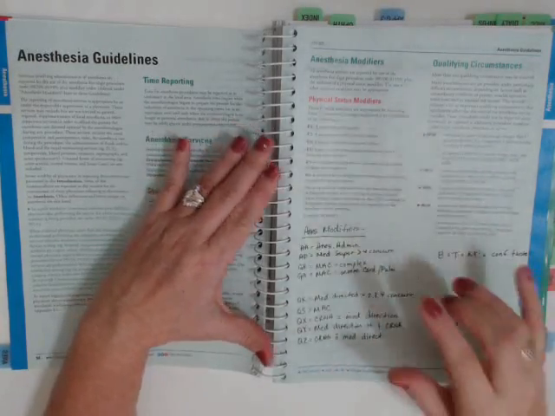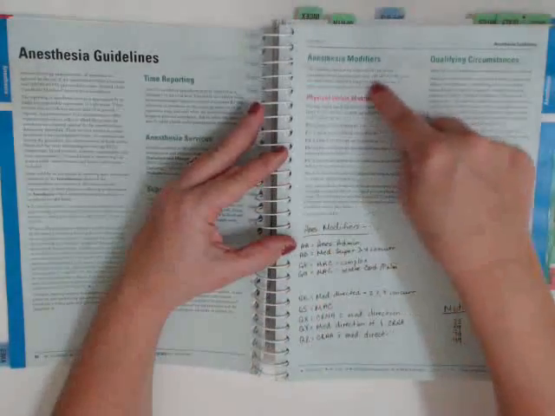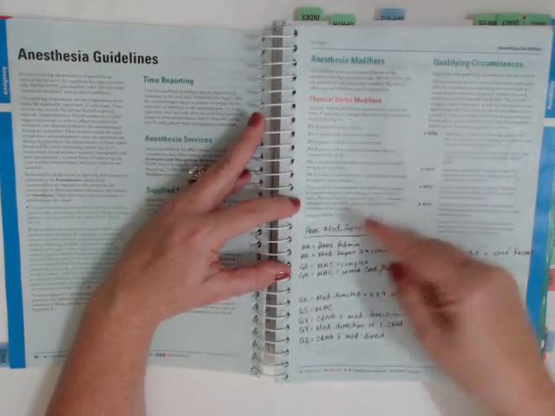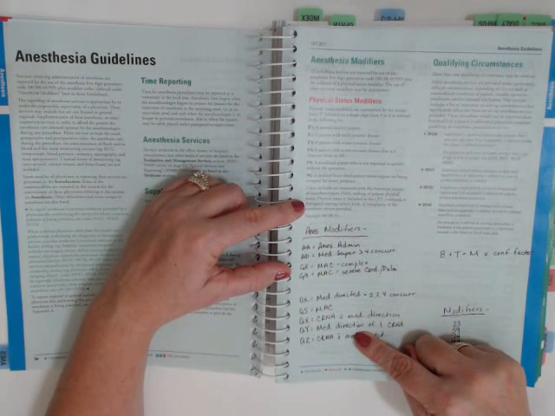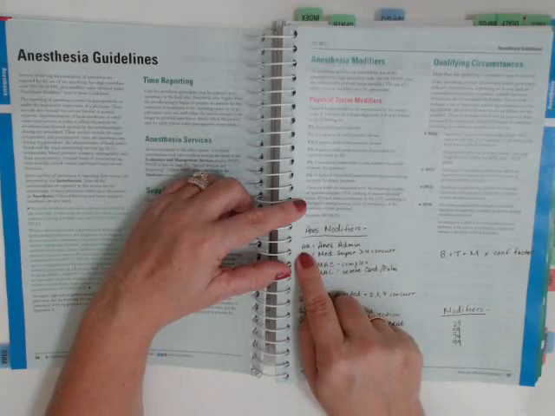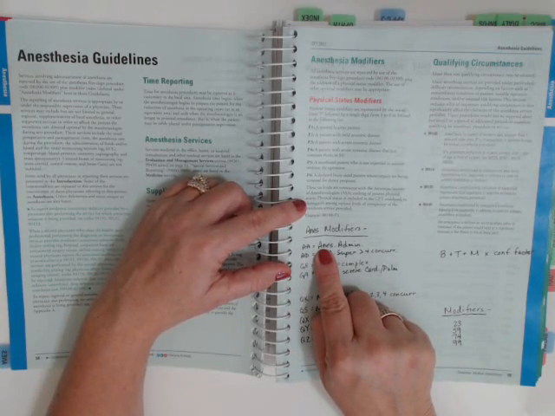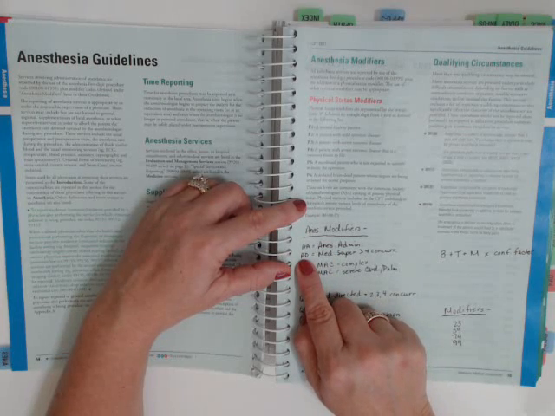And then for every anesthesia code along with a physical status modifier, you will have a modifier that tells us who actually administered the anesthesia. So AA means the anesthesiologist administered the anesthesia. He did it, or she, himself, herself.